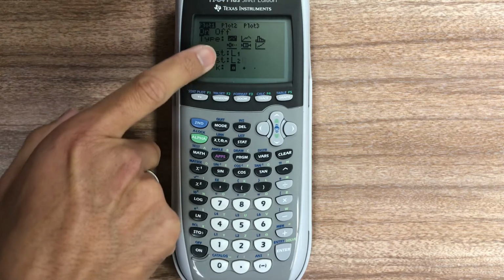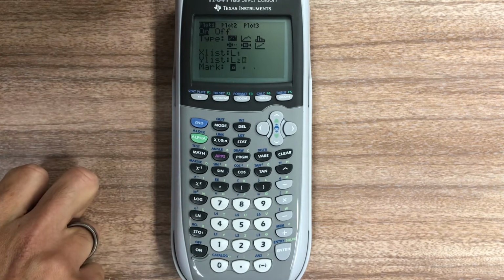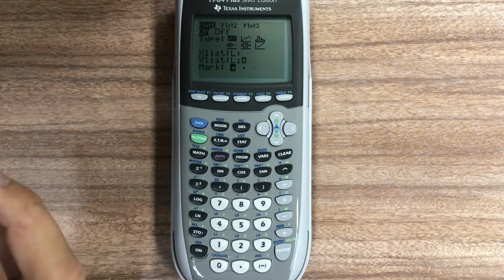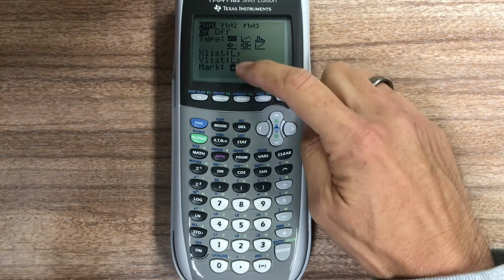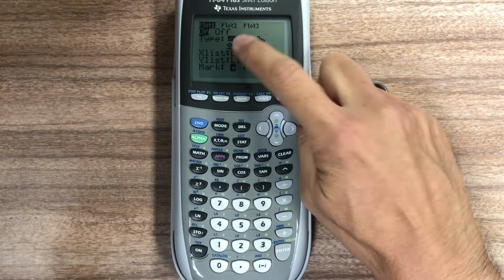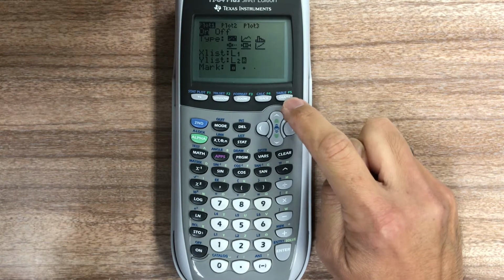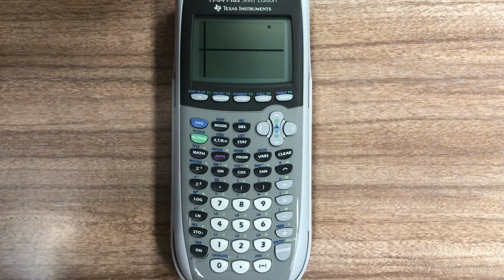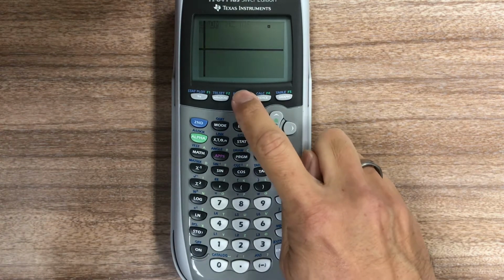So make sure you double check your X list and Y list, that you are using the correct list, L1, L2, or whatever list you are using for those variables. So I have my scatter plot right here. I have my lists. I'm going to press graph. Sometimes the graph doesn't come out. If it doesn't, like in this case, we can press the zoom button, and it's a little bit different on every calculator.